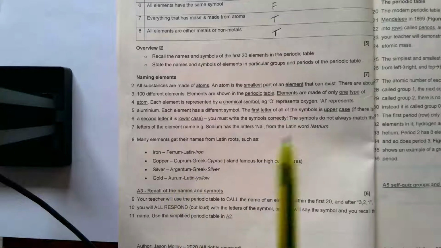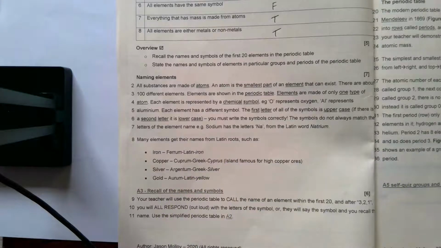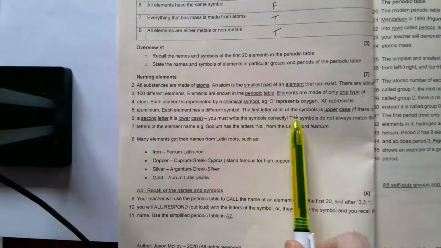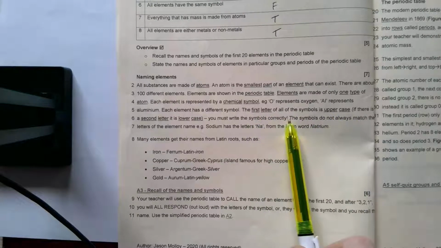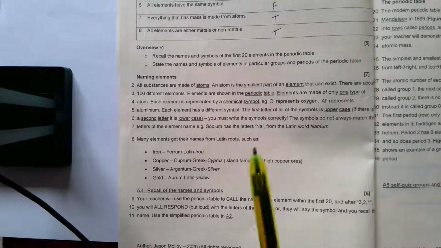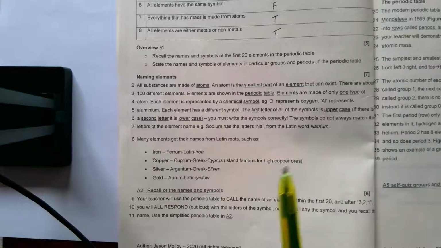To make sure that we all can communicate with each other across countries, we name all the elements, giving them the same names that are understood internationally. Okay, and we use symbols as a shorthand way of writing the elements. The symbol will have the first letter, which will always be uppercase or a capital. So if it's one letter, like hydrogen, it's capital H. Oxygen, capital O.